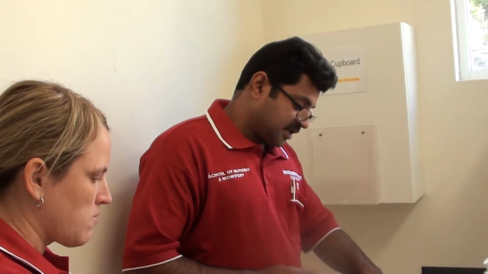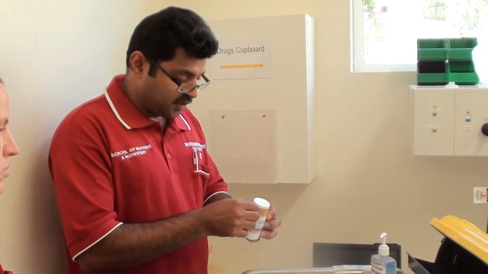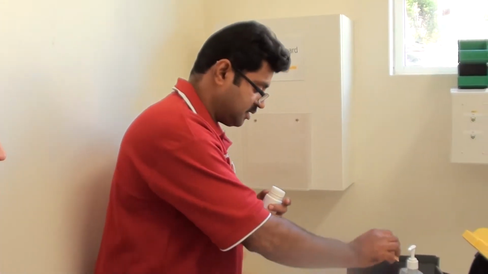Now I am dispensing the tablets, recording and counting the remaining medication tablets to ensure that the NSW Health policy of safe drug handling is adhered to, and that the correct amount is going back to the dangerous drug cupboard. We already have one, so we have to open the second bottle. This is sealed, so I will have to open it.